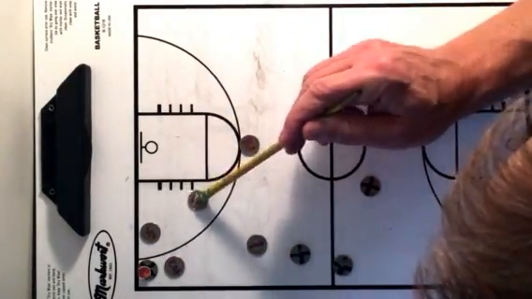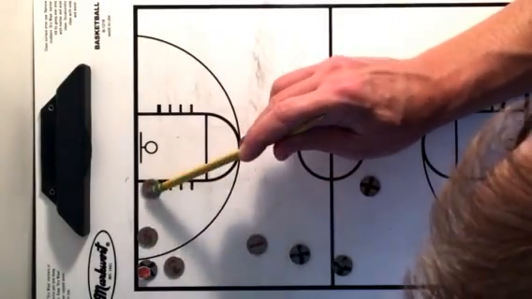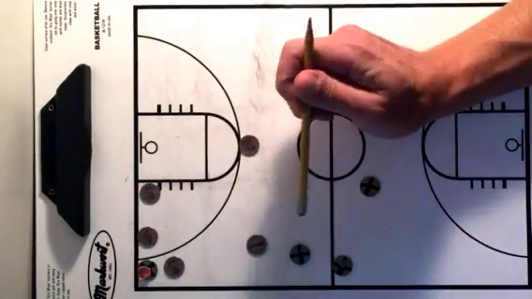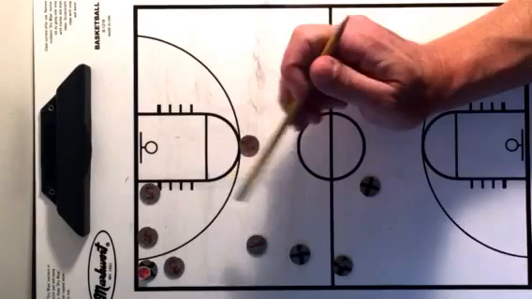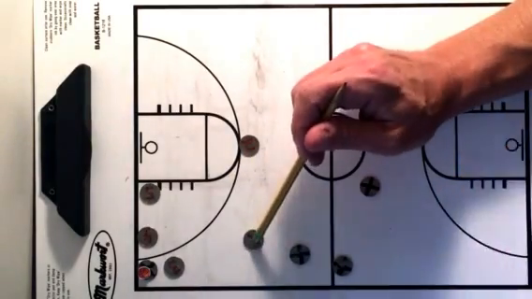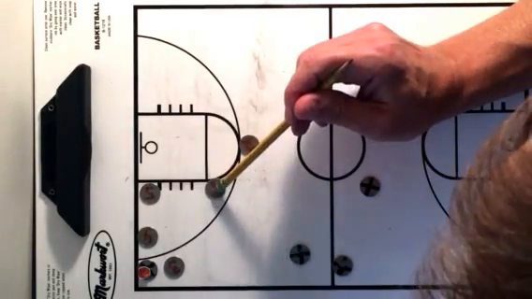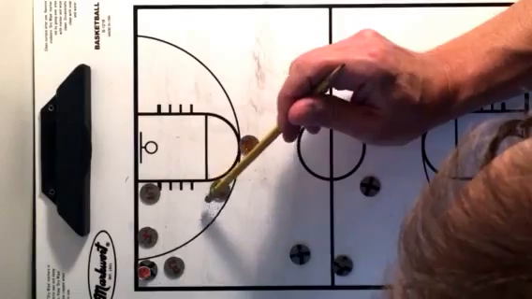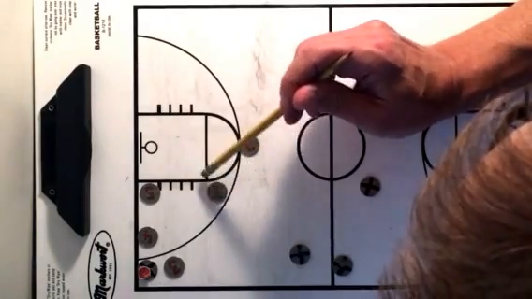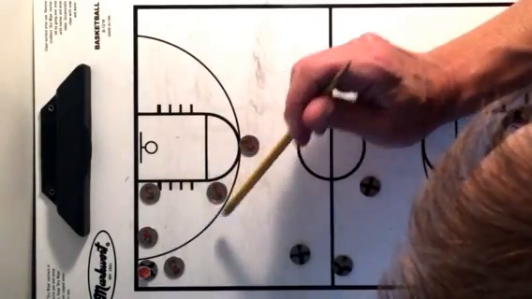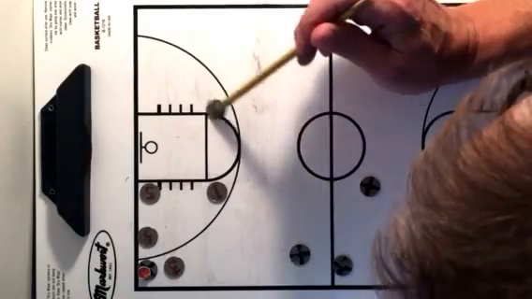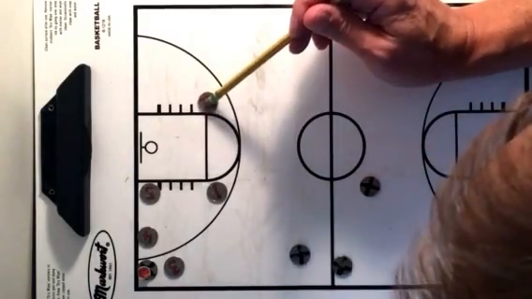Well, the 5, of course, is going to go between the ball and the basket. Okay? And in this case, the 1 is going to come up to this zone right here. He's still in his zone, right? He wants to play just above the extended free throw line, but still in his quadrant. And then the 2 is going to come over here.